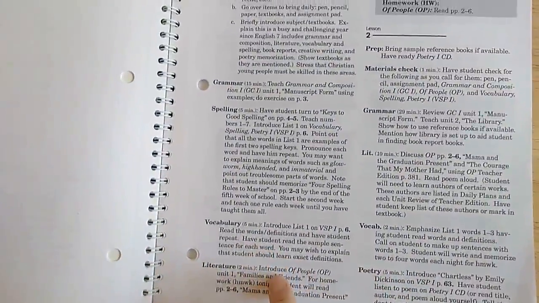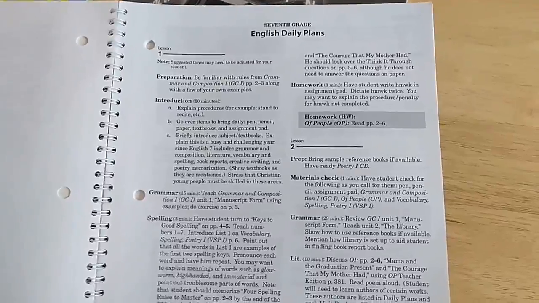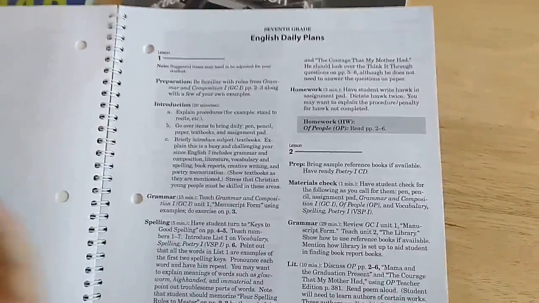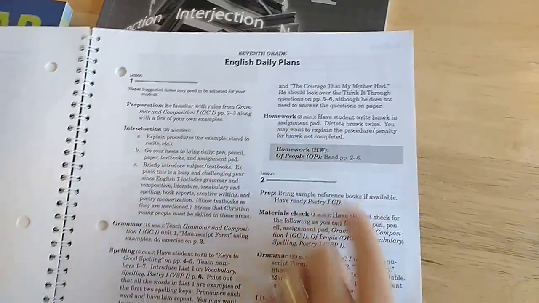It'll even tell you, well, let's see. It doesn't look like this one does, but in the younger Abeka books, like whenever we did it for pre-K and 1st grade, they actually told you what to say. It doesn't look like this one does. But anyway, it does tell you what to do.